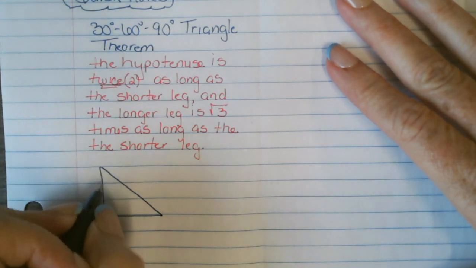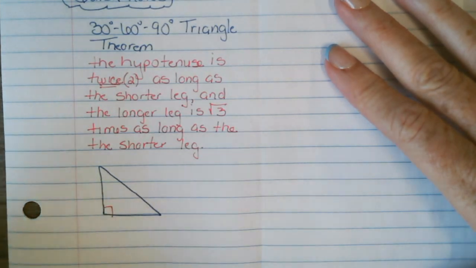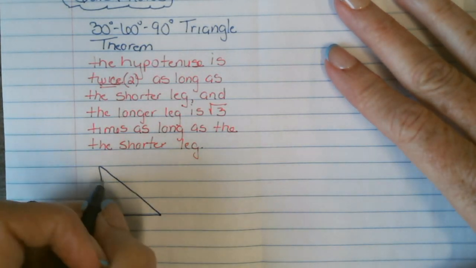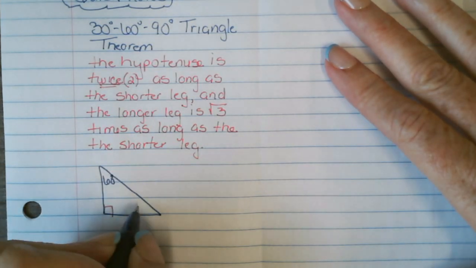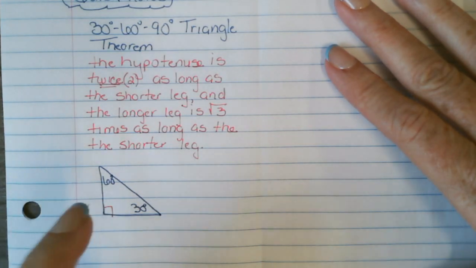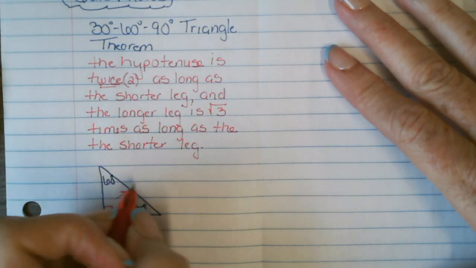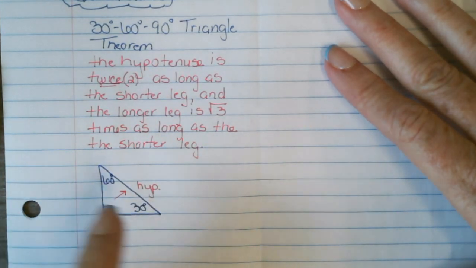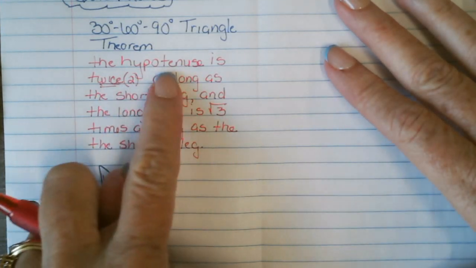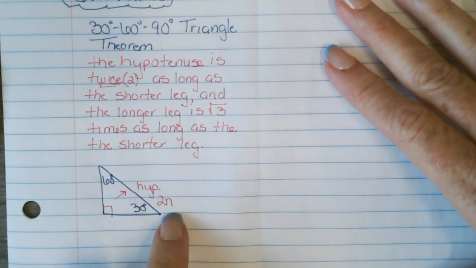And I've got my 90-degree here, and I've got 60 in here, and I've got 30 in here. We know that this, again, we've got a label, so this is your hypotenuse, okay? So the hypotenuse is 2 times n, 2 times the leg.